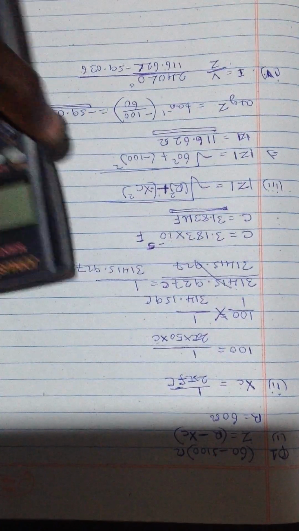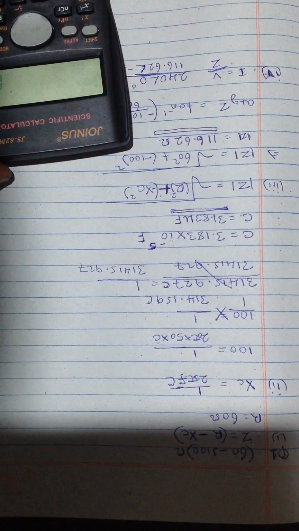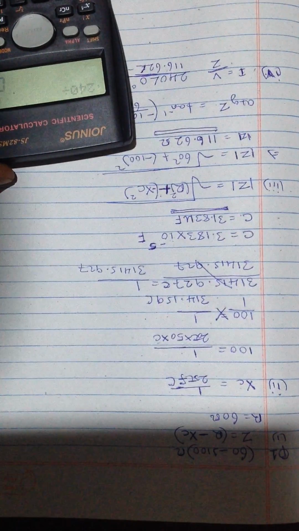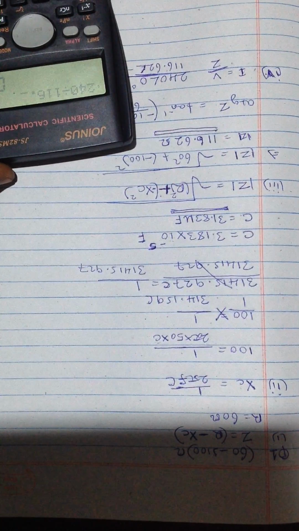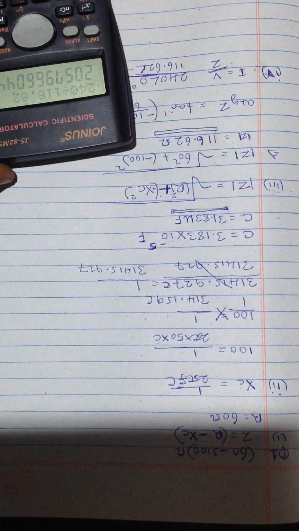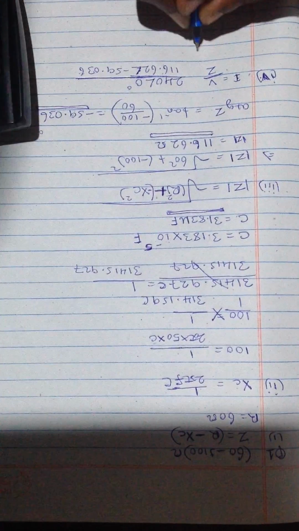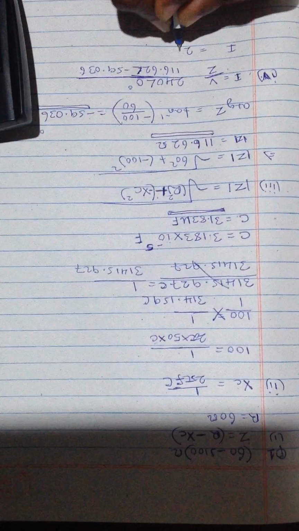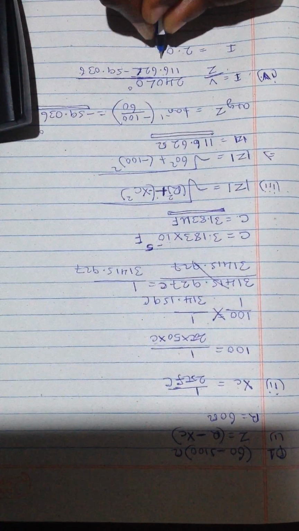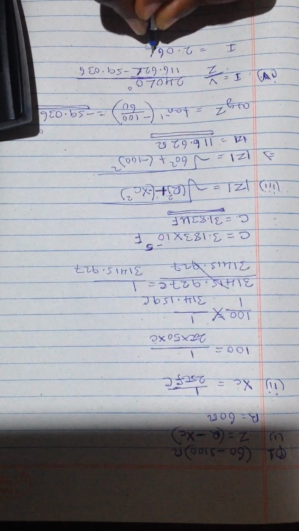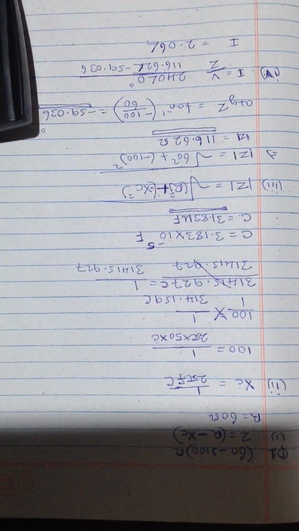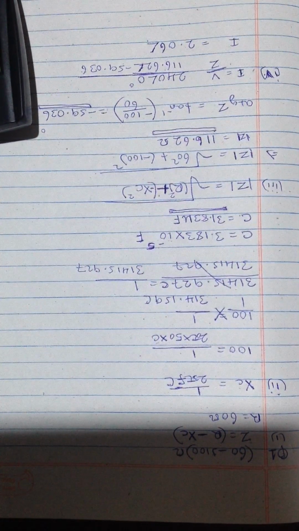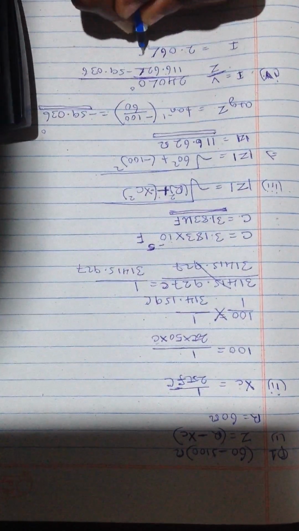Okay. So if I divide 240 by 116.62, I'm going to have 2.05, or I'll just say 2.06. So my final answer for the current flowing is 2.06 with an angle of what? If I subtract 0 degrees minus negative 59.036, I'm going to have 59.036.